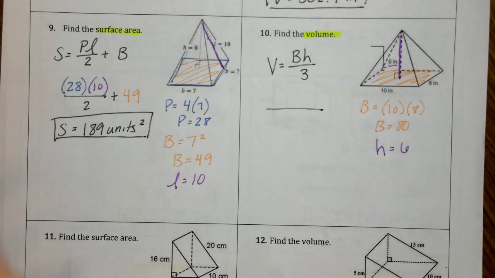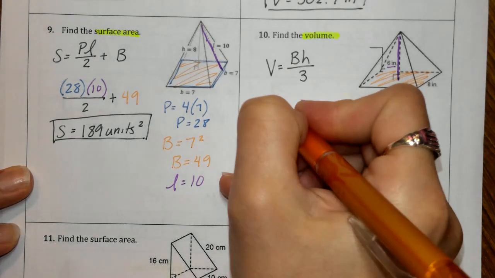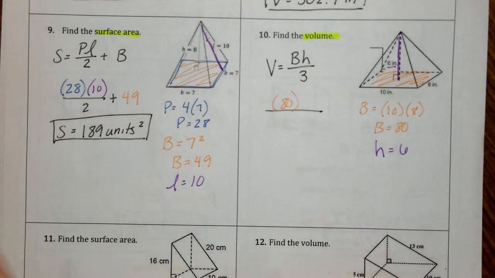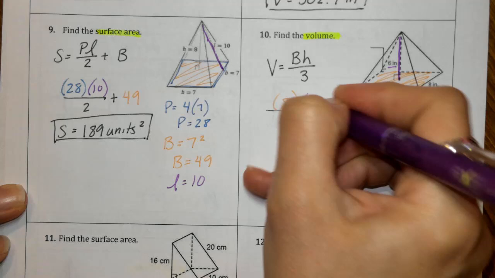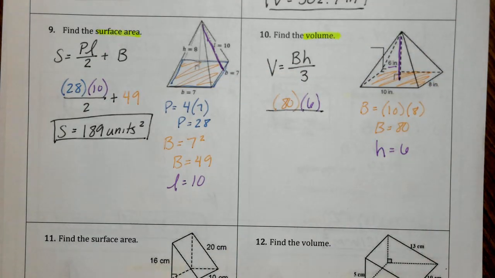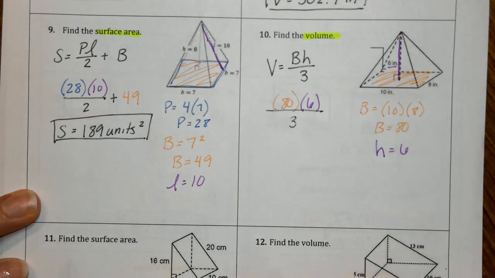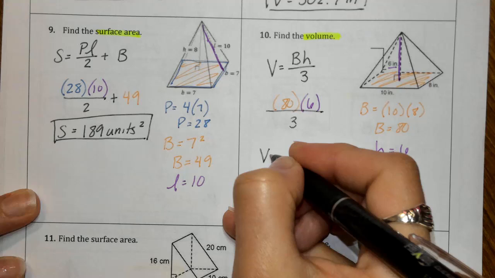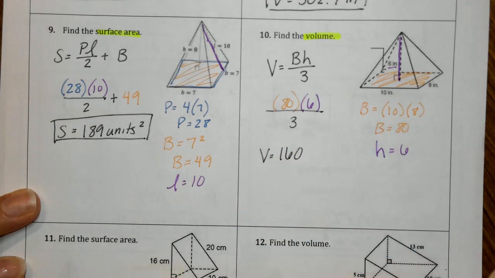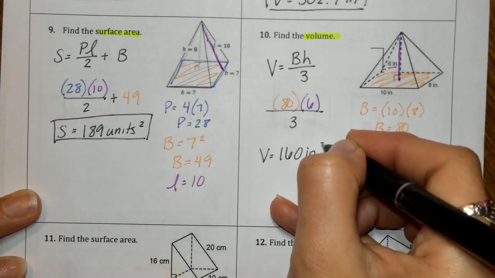Now we can plug in big B of 80 times the height of 6 over 3. Plug everything in. Your volume will be 160, and it's inches cubed.